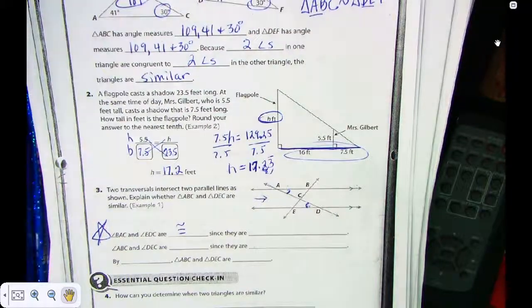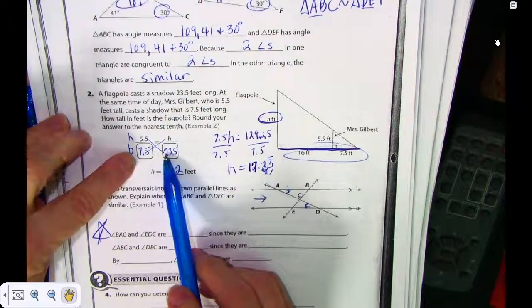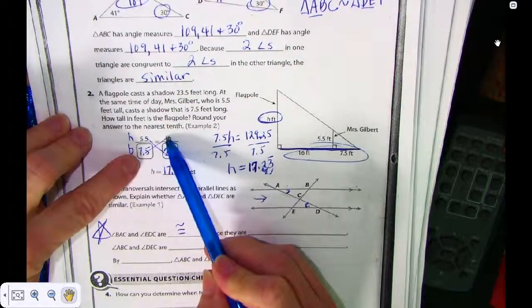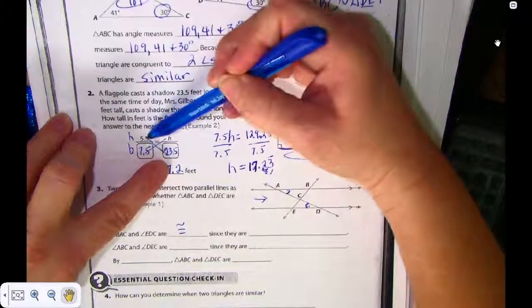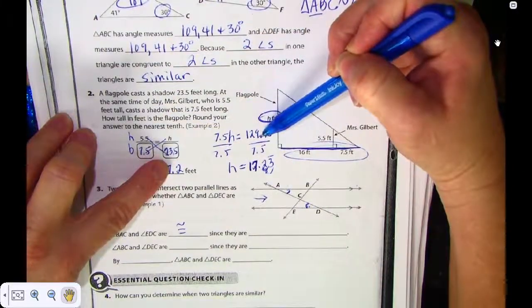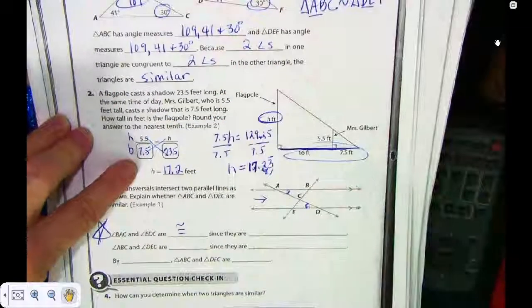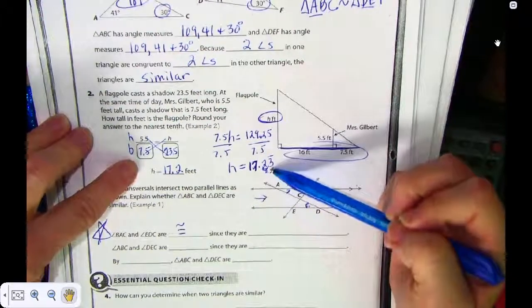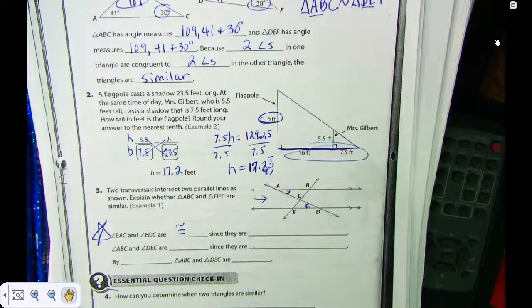I don't know what 7.5 times what is 23.5, so I had to criss-cross: 7.5 times H equals 5.5 times 23.5. See the big X? That reminds you you're multiplying. Then we divide by 7.5. We rounded to the nearest tenth. Does everybody remember that? So we're good on all of that.